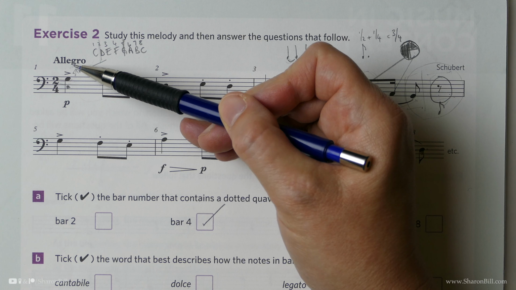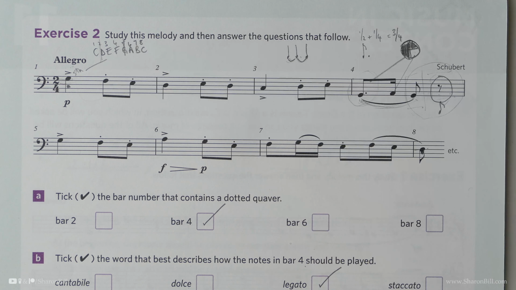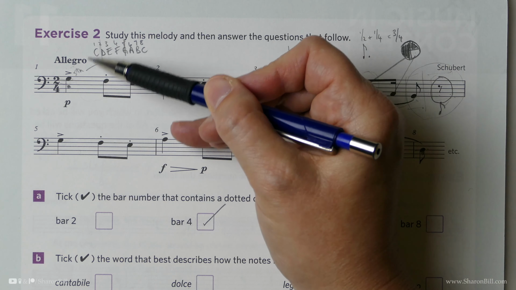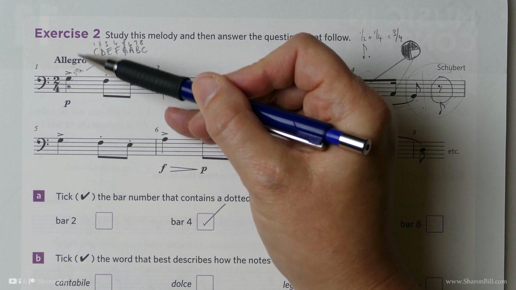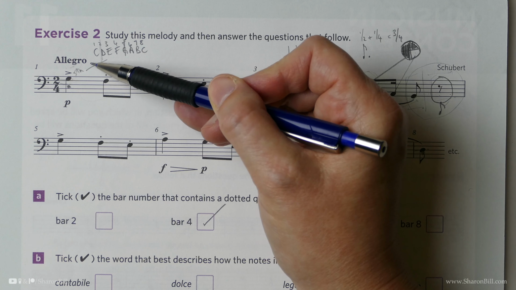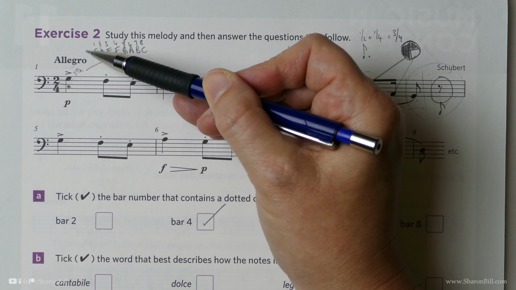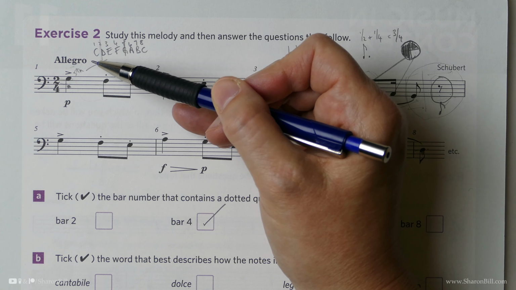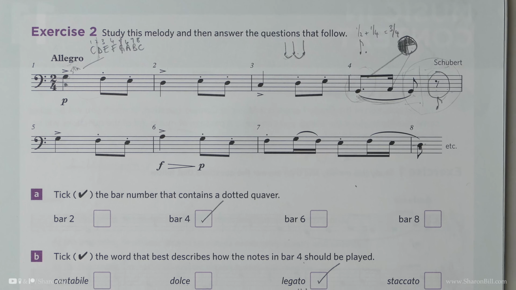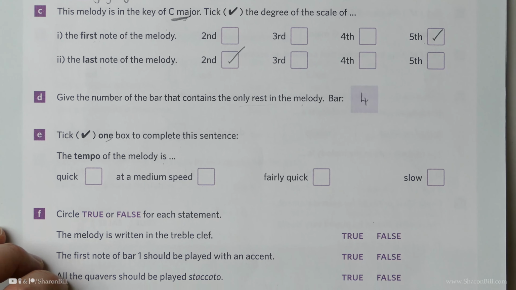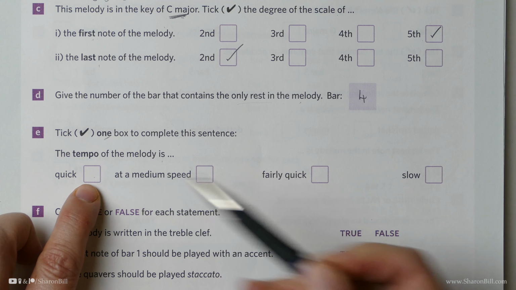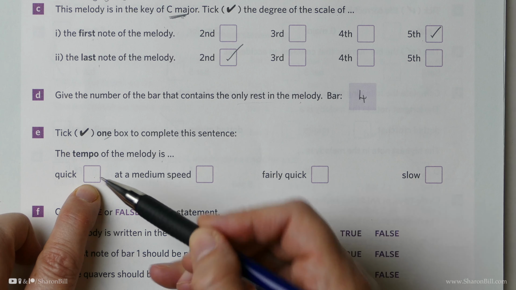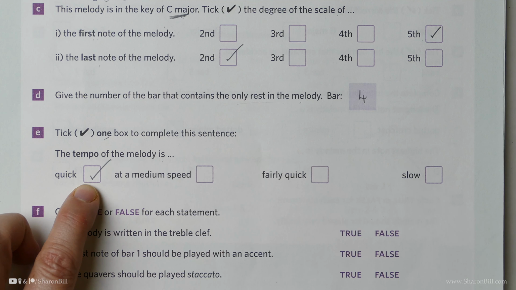Allegro basically means quick. And if you remember, a closely associated word is allegretto. So you can see the root word allegro is still there. Allegretto means fairly quick. So it's easy to join those two words together to help us to remember that. But now let's find which box tells us the answer. And there it is, straight away, quick. Allegretto is fairly quick, but we've got allegro, which is quick.